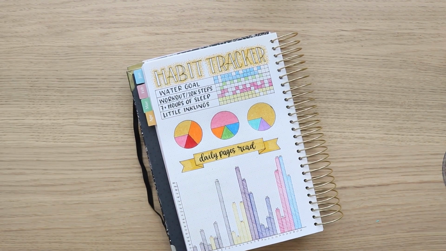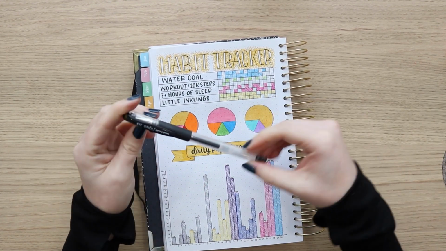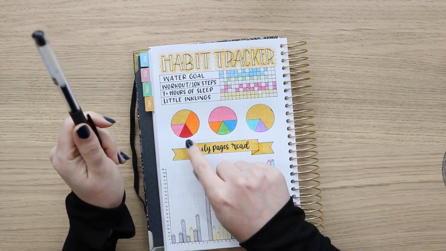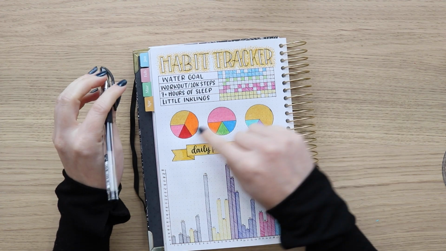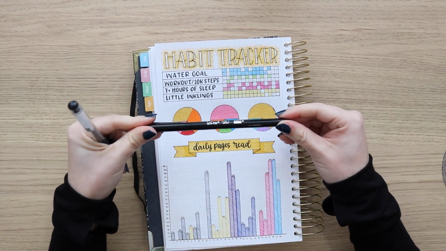All right, last thing we're going to do is just label them. I'm going to use my gel pen. This is the Uniball Signo in the 0.38. Just gonna use this to fill in inside, and then I'm gonna put the title of the pie chart, like what it represents, using my felt tip pen.